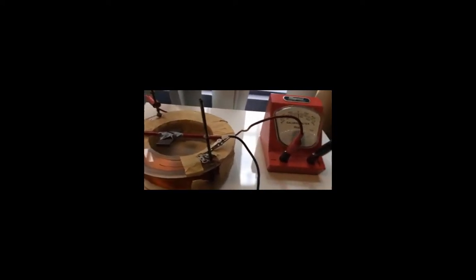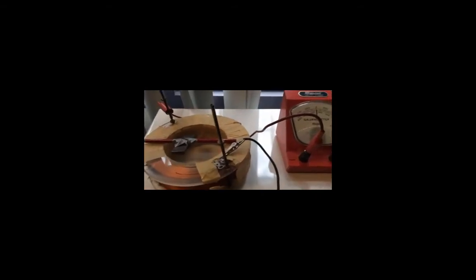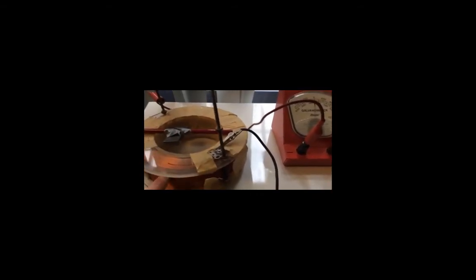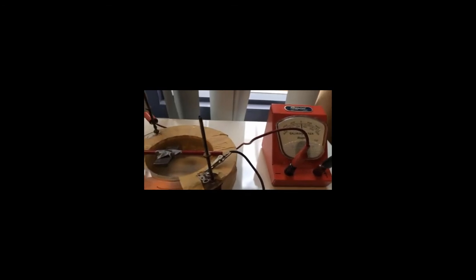Okay, here's all you need to make alternating current. By the principle of induction, you just need charges. Well, here's a coil. There's lots of charge in that wire. Then you need a magnet. Here's an old bar magnet broken in half, duct taped to a pencil.